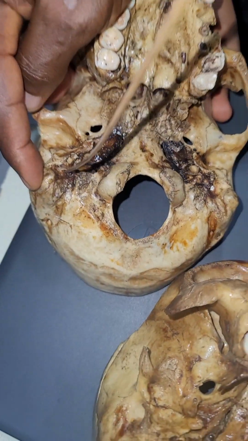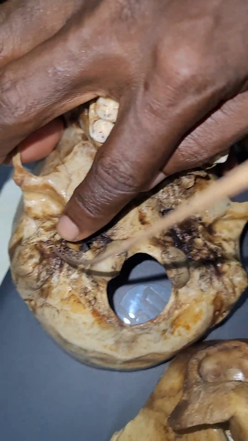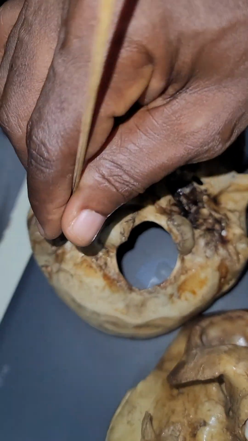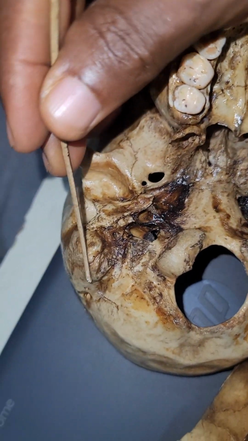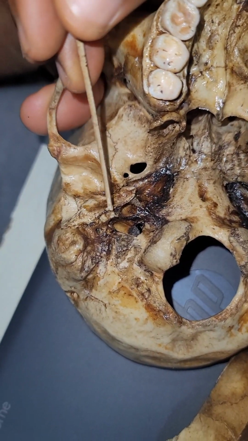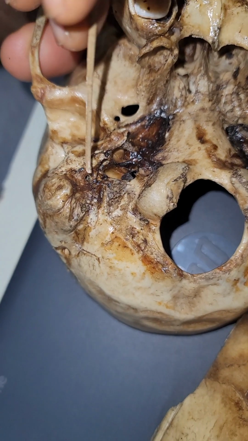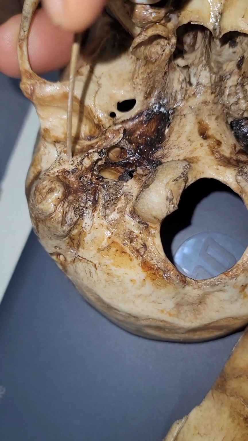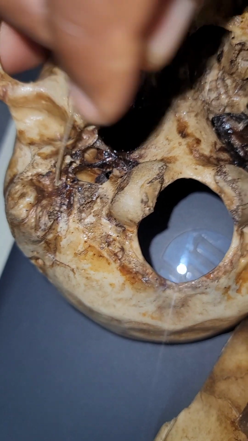This is a mastoid process. That's the mastoid. Then here is the styloid process. Where is the styloid? So this is the mastoid process. This is the styloid process. So the foramen between these two processes is known as the stylomastoid foramen.